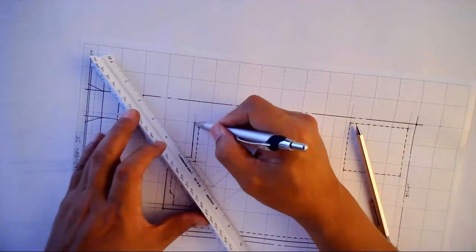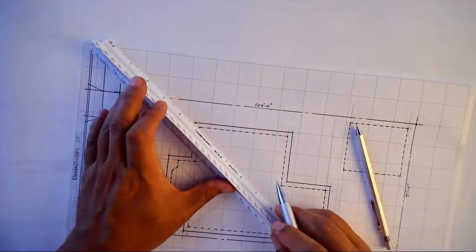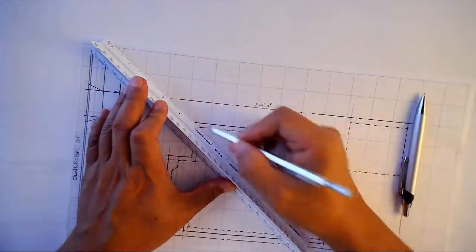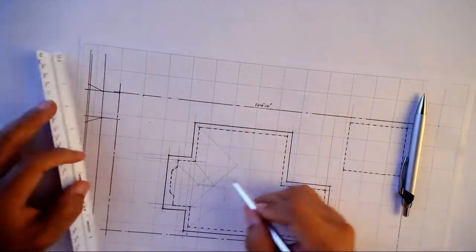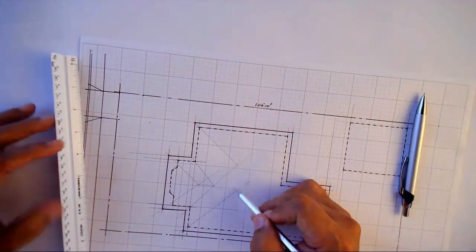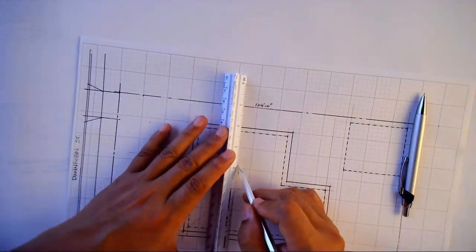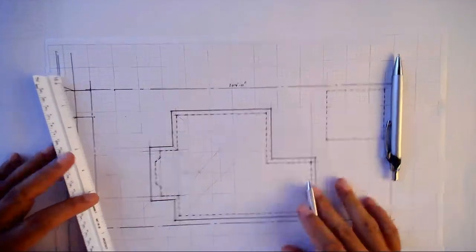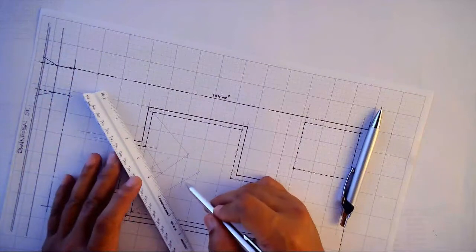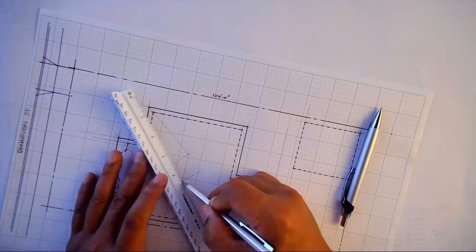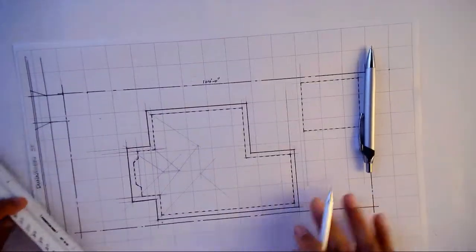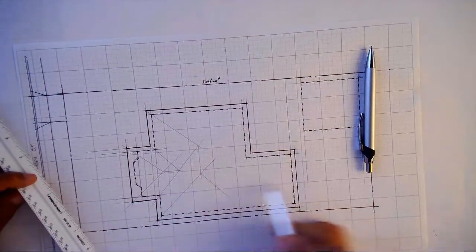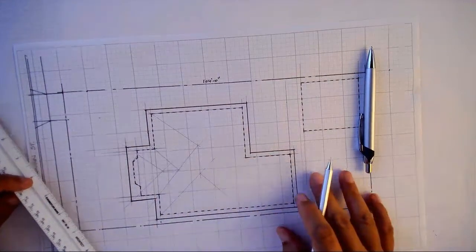So here I'm going to go from corner to corner and just try to extend that line out, and where this guy and that guy meet, that's a ridge. So I know that the ridge comes down here, and since it hits there, I know that it's going to go back to a 45 this way. And I'm going to stop there because actually the roof kicks back this way again.